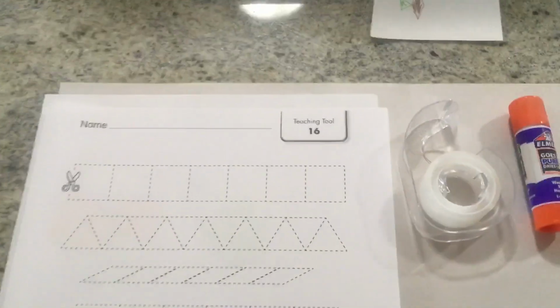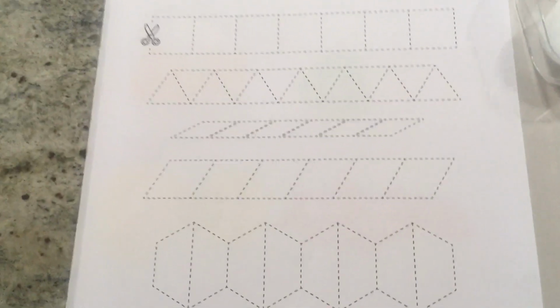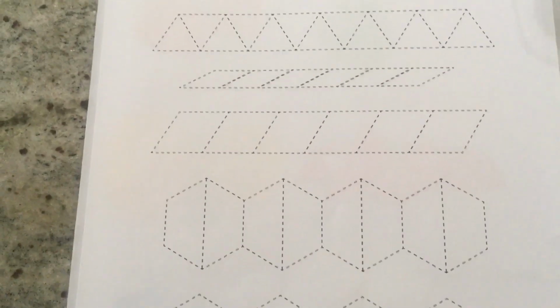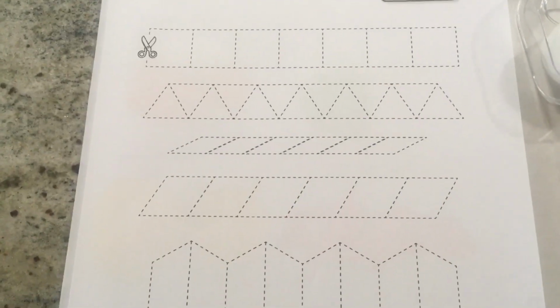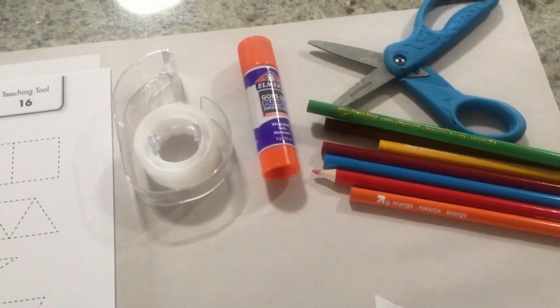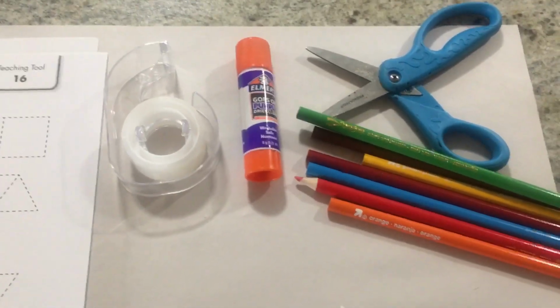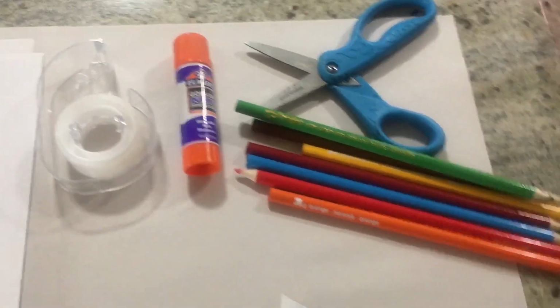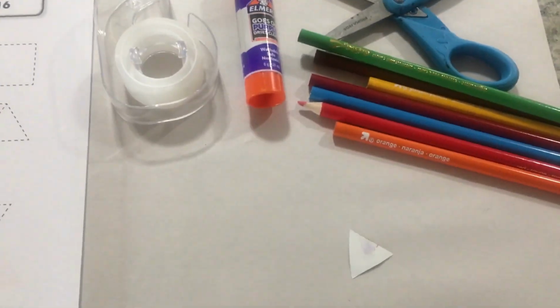For this project you will need the teaching tool number 16, and if you don't have access to a printer, it's okay to go ahead and draw your own shapes. You can color them in, or you can use construction paper if that works for you too. I also was looking for things around my house that I could use. I have tape and a glue stick, so either one of those will work. Scissors, colored pencils, or again, construction paper would be a great resource.